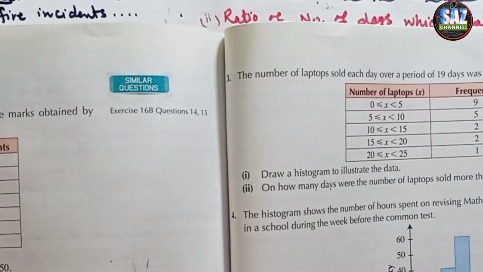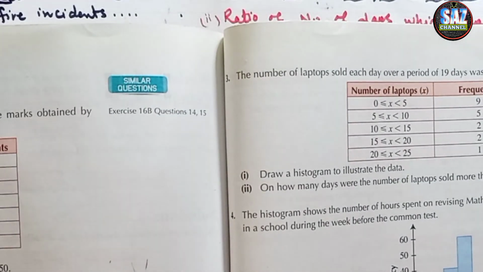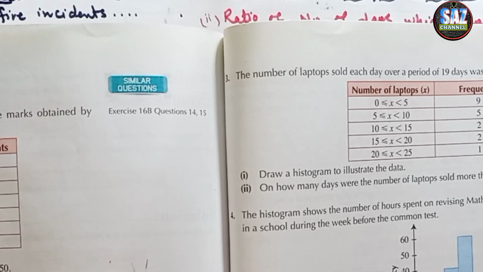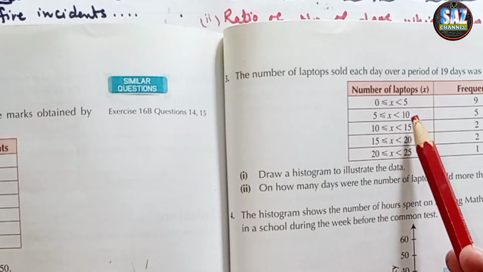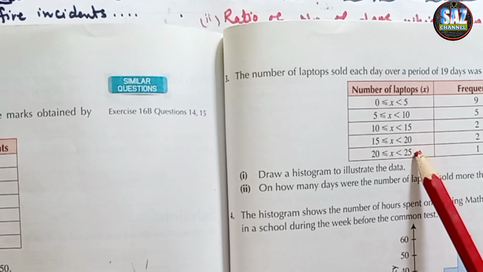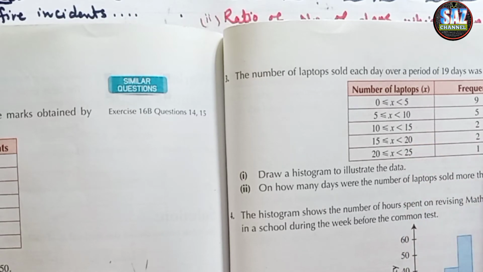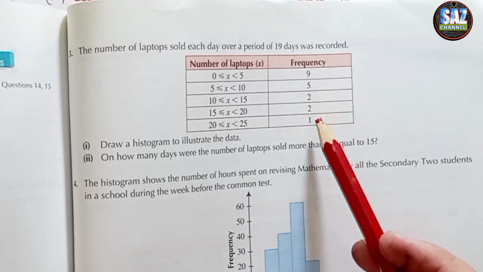The question says that the number of laptops sold each day over a period of 19 days was recorded. The numbers of laptops are between 0 and 5, 5 and 10, 10 and 15, 15 and 20, and 20 to 25, and the frequencies are 9, 5, 2, 2, and 1.